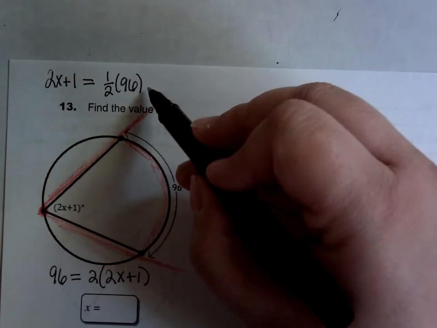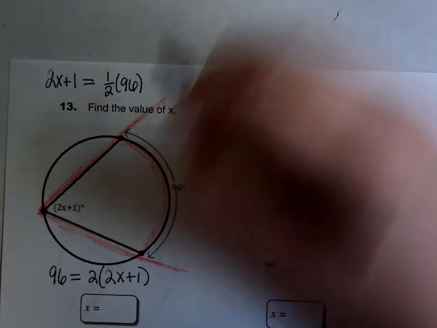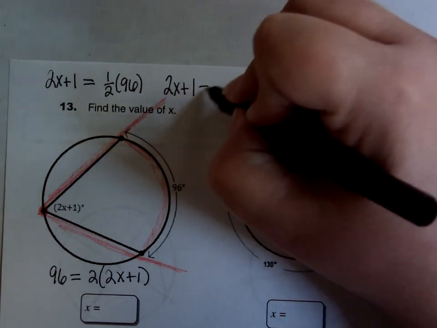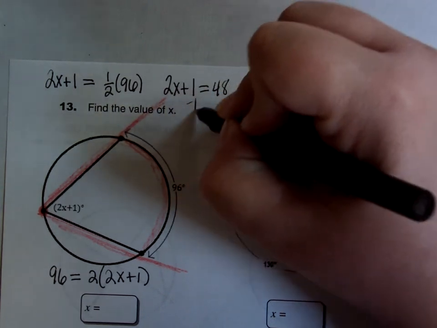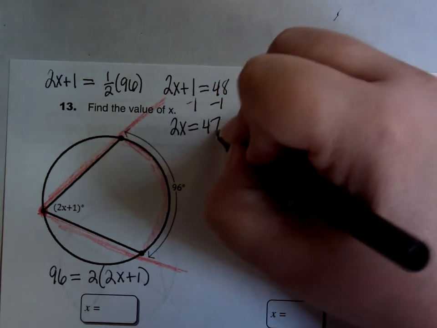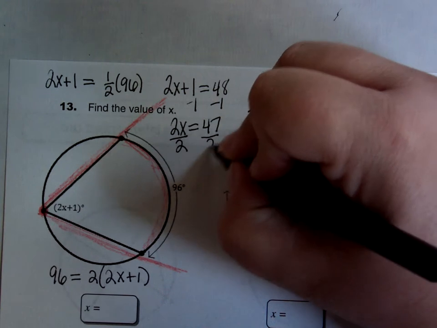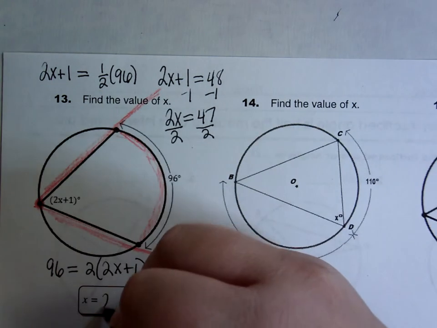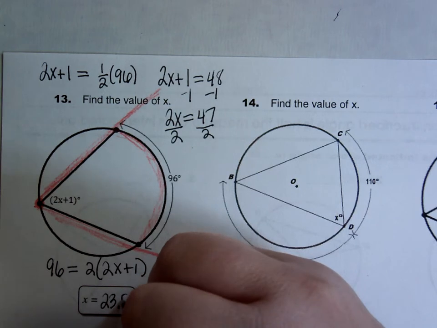If I do it this way up here, half of 96 is 48, so I get 2x plus 1 equals 48. Subtract 1 from both sides, and I get 2x equals 47. Divide both sides by 2, and I get x is 23.5. So that would be my answer for number 13.